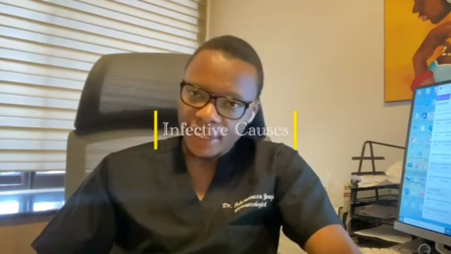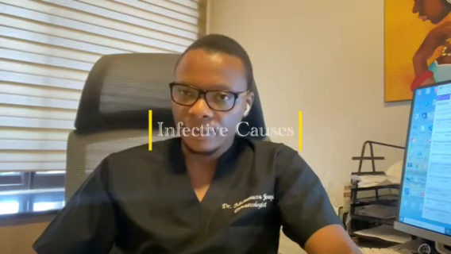Then also under the classification, we have the infective causes, the infections. The infections we are looking at here are notably the TORCH infections, and this includes toxoplasmosis, rubella, herpes simplex, and also syphilis. So these can also contribute to early pregnancy losses. Among the other infections, we have also simple malaria, especially in our African setting. Malaria can give you early pregnancy loss.